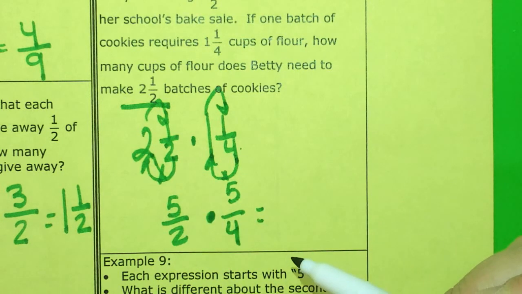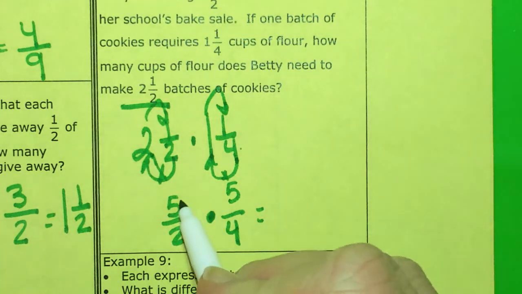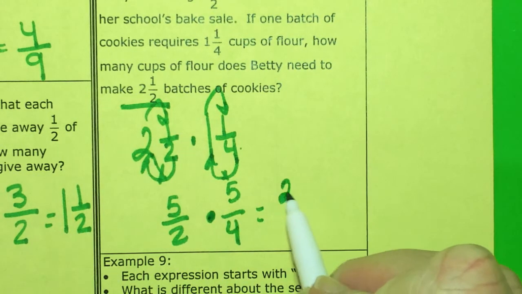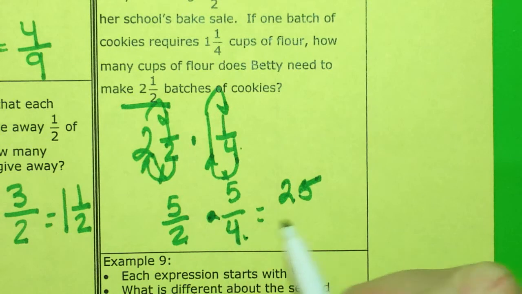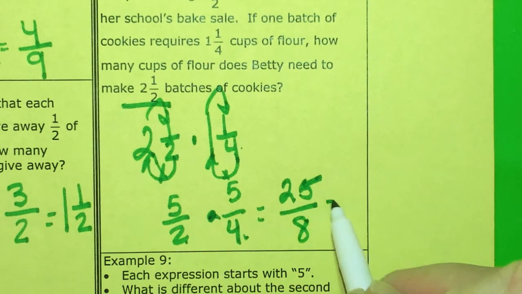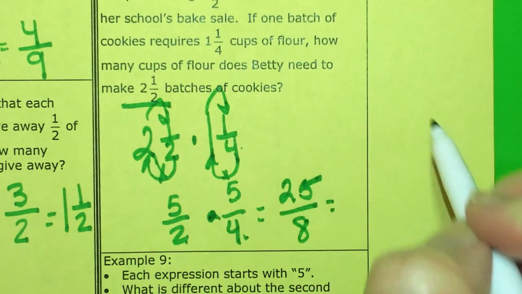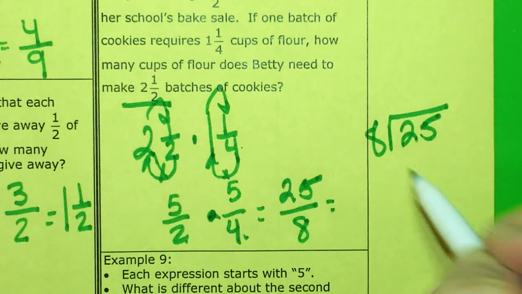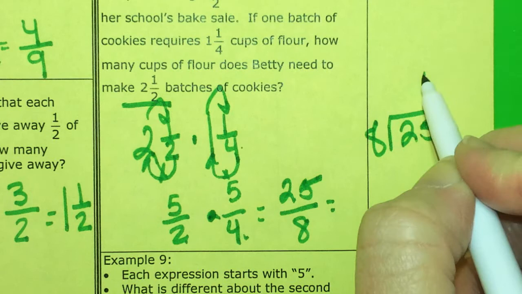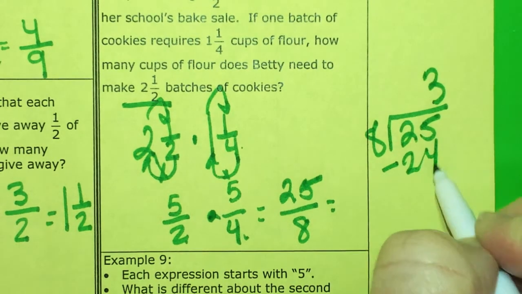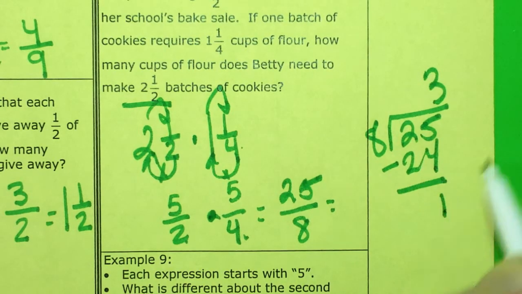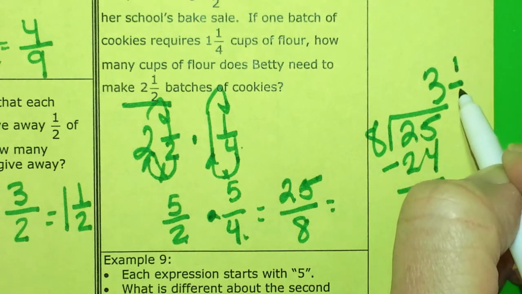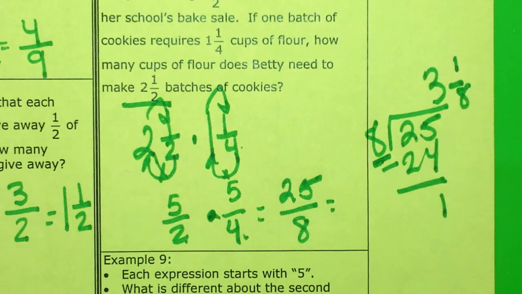Are there any cross simplifications that I can do at all that you see? Anything at all? No, so I'm just going to have to multiply across at this point. So 5 times 5 is 25. 2 times 4 is 8. So then I'm going to put my top dog in the house. And this becomes 25 divided by 8. How many times will 8 go into 25? 3, minus 24, giving me a 1, so it's 3 and 1/8. Remember, you're going to keep that as your denominator.